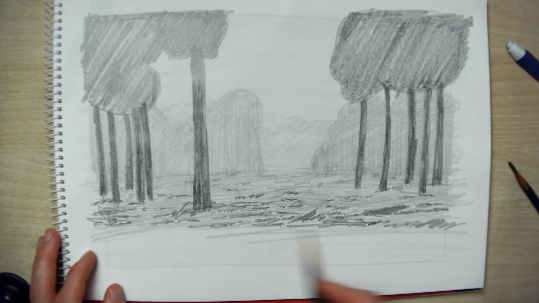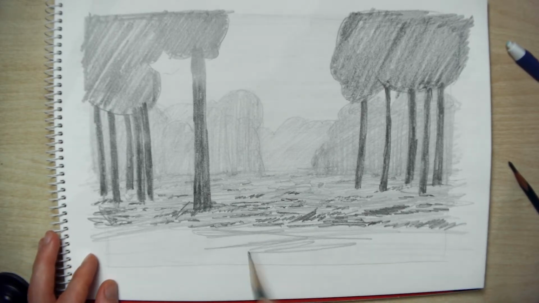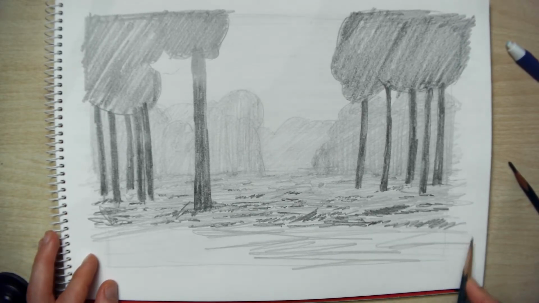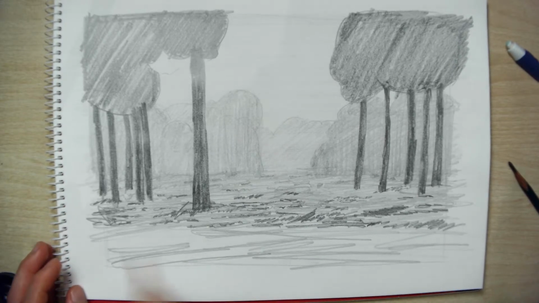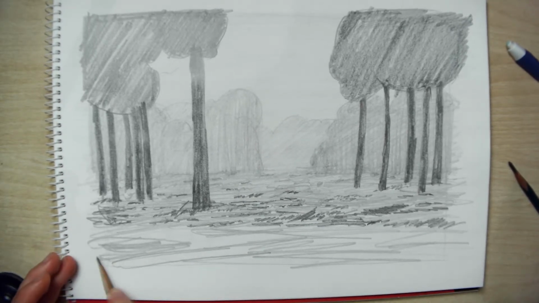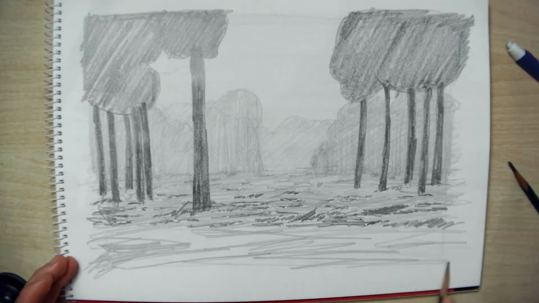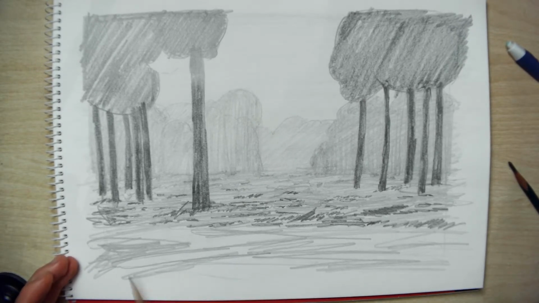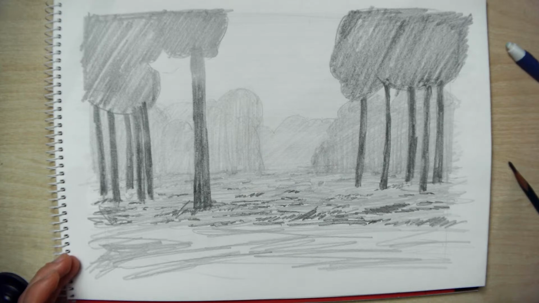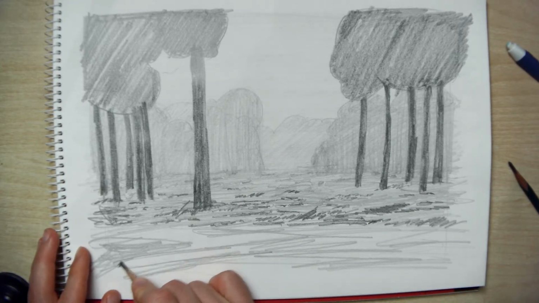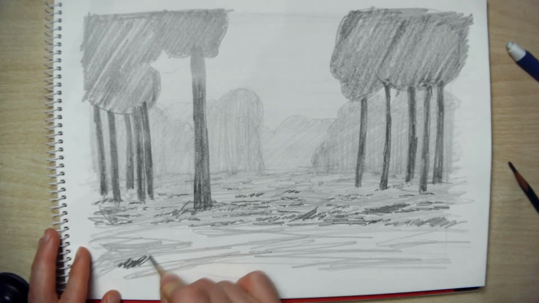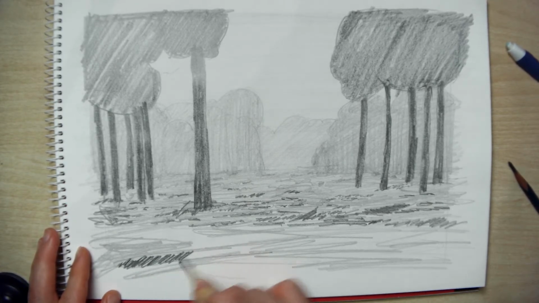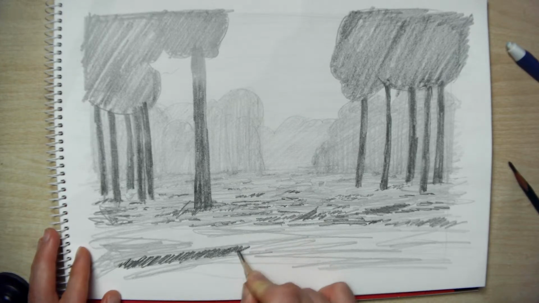I think it wouldn't really matter, but let's go with the ground first. Just some lines right here, and that's really all of the lines I want, since I want more areas or larger areas with the darker value.